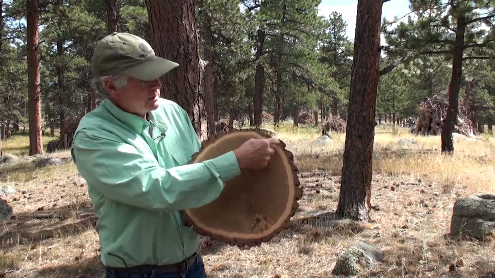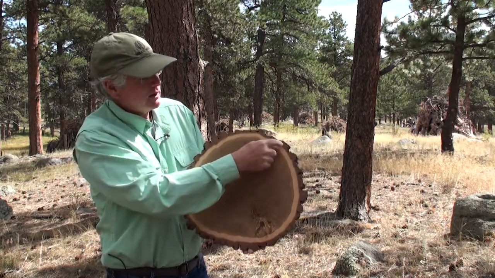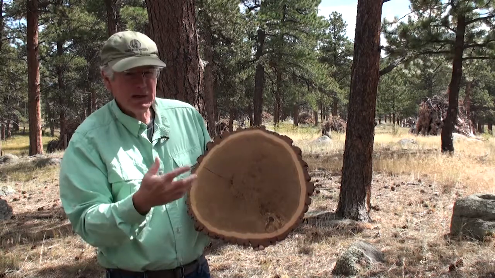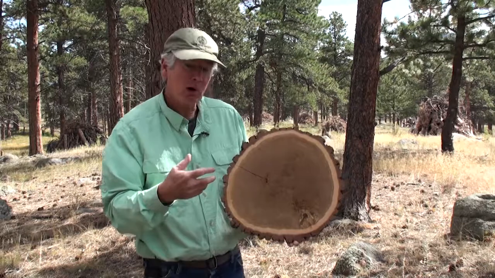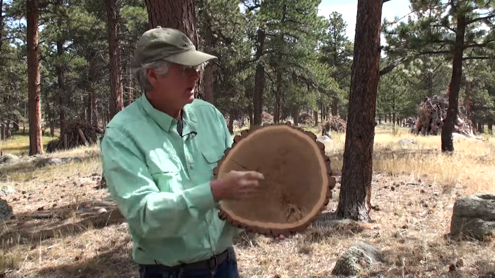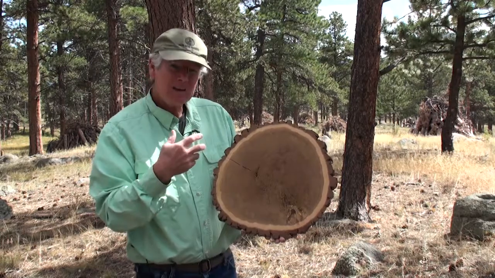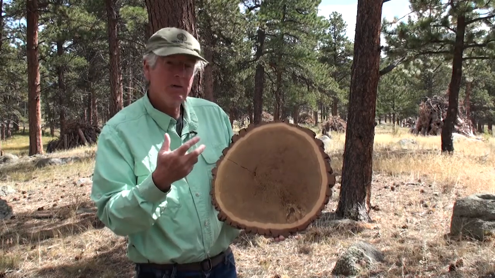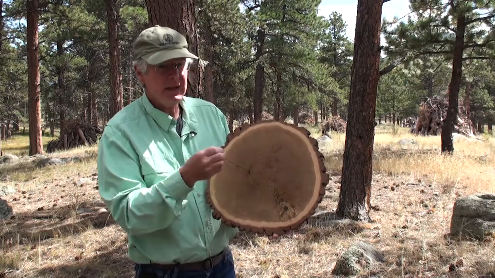And then the final thing I just wanted to point out on this one is the bark. Bark is actually pretty critical for our discussions of adaptations to fire, because bark thickness is really important as to whether or not the growing tissue, the cambium, is protected enough from the heat pulse caused by fire. It does not take much to kill that cambium.